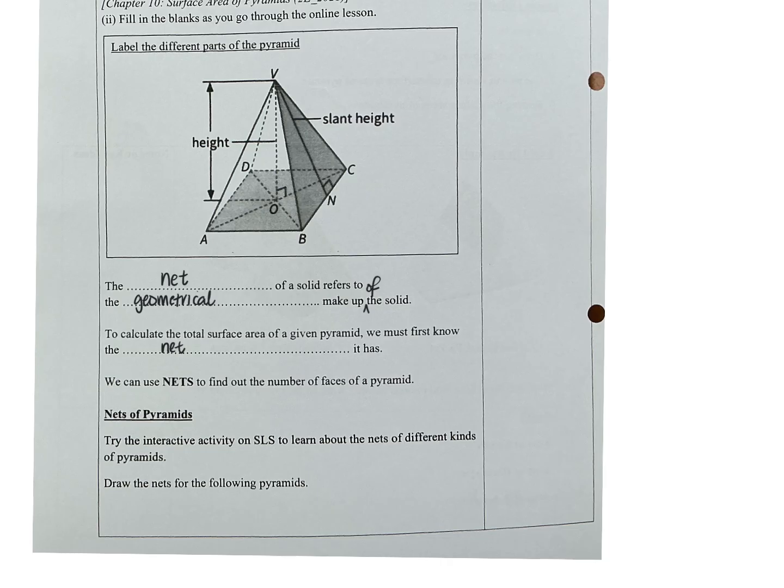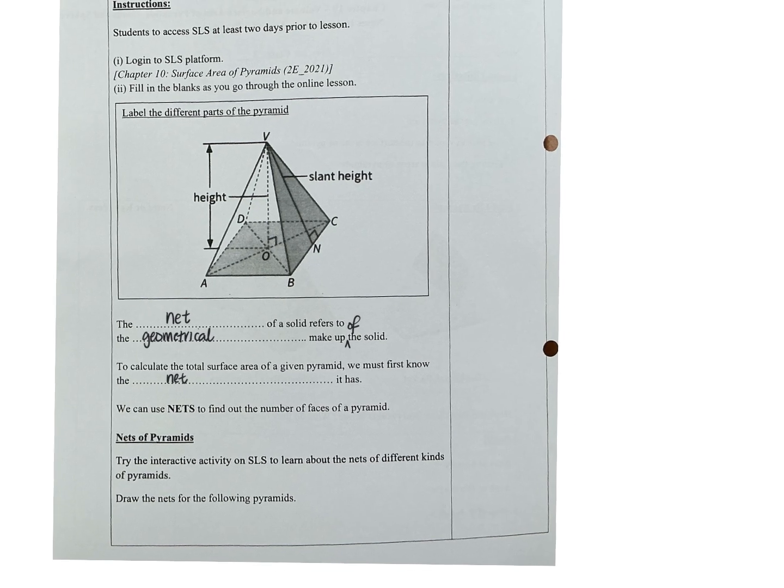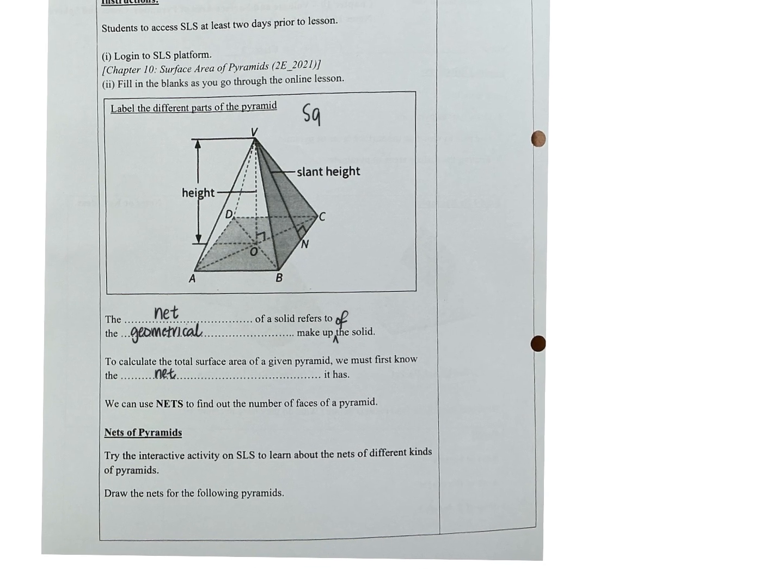So imagine this is the pyramid, right? A square base pyramid. This is called a square base. If I were to open it up, how will it look like? Like a flower. The base would be the square here. But where will the petals go? If I open up the pyramid, where will all the flower petals go?